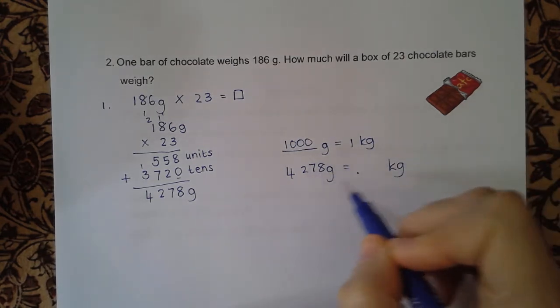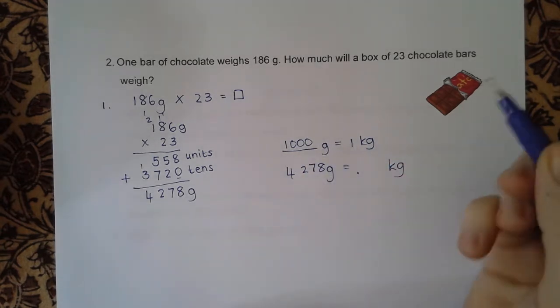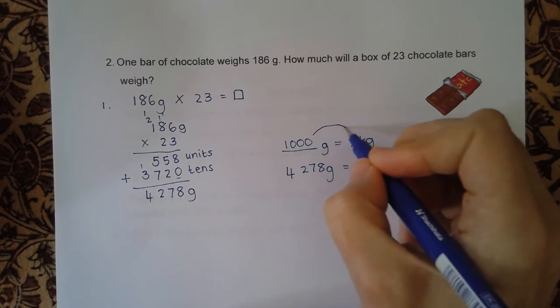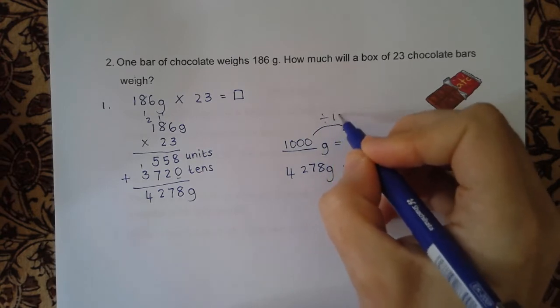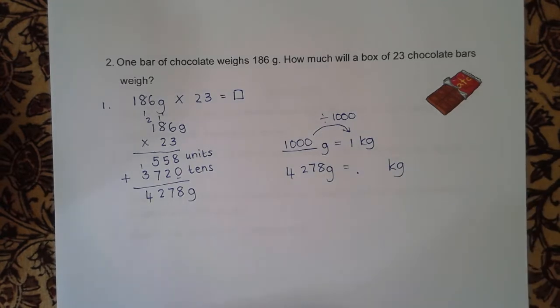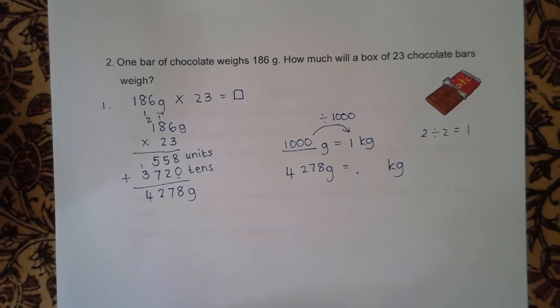So if you don't know how to convert it to kilograms, look at the example here at the top. 1,000 changes to 1, and that can only happen by dividing by 1,000. 1,000 divided by itself equals 1. Any number divided by itself equals 1.